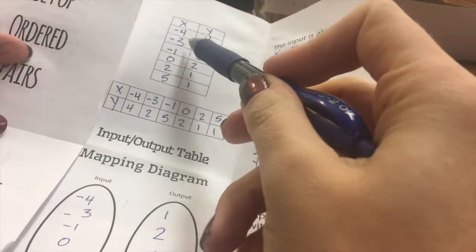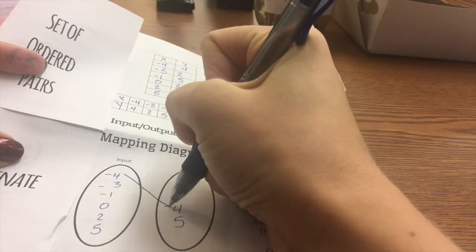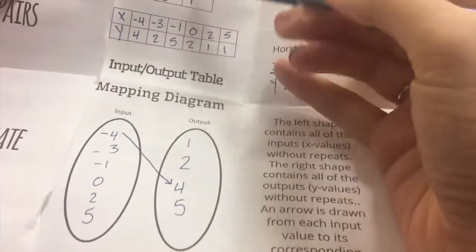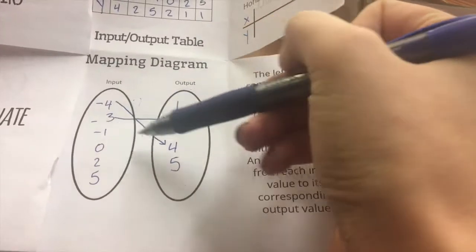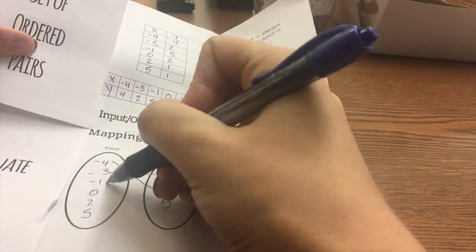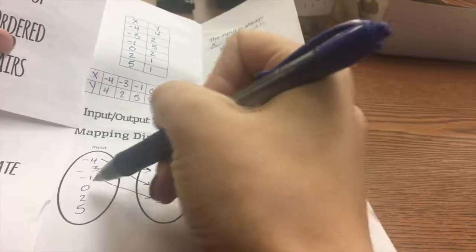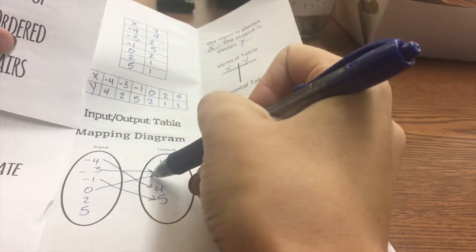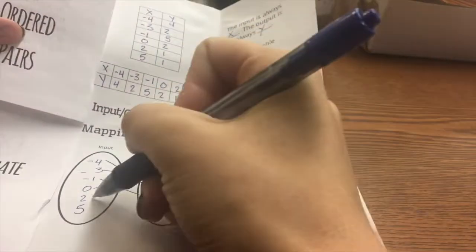So -4 had an output of 4, so we're going to connect with an arrow like this. -3 went with 2, so we'll get an arrow going this way. -1 goes with 5. 0 goes with 2. It's okay to have 2 arrows going to the same number. 2 went with 1. And finally, also 5 went with 1.